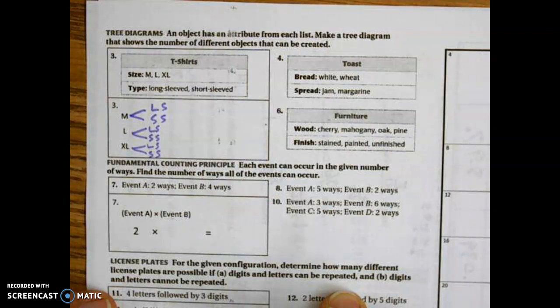Pretty easy, right? So that's what you're going to be doing for number 4 and 6. You're going to put it on the right side right here.